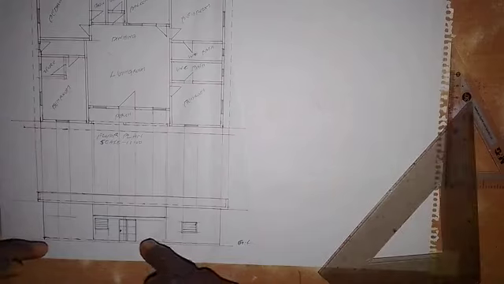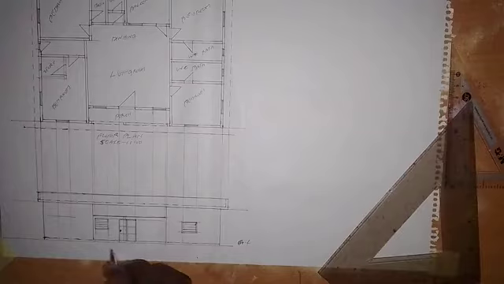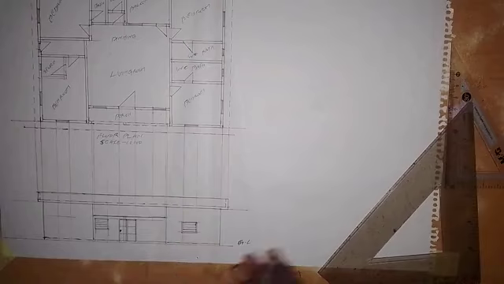So apart from this window and this window that we are used to fix. So after that, write front elevation here and write the scale. It's as simple as I've done it here. All you have to do is to practice.